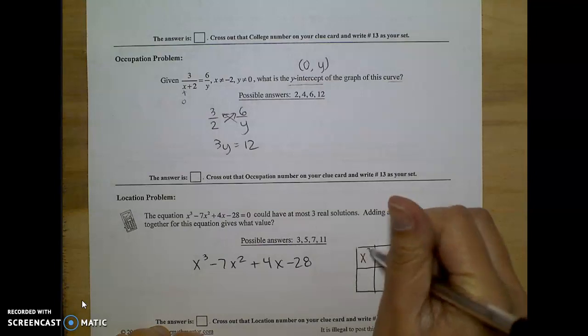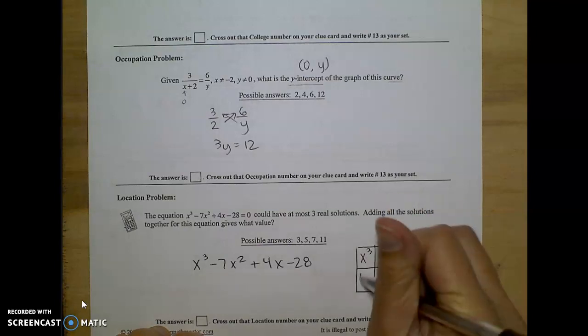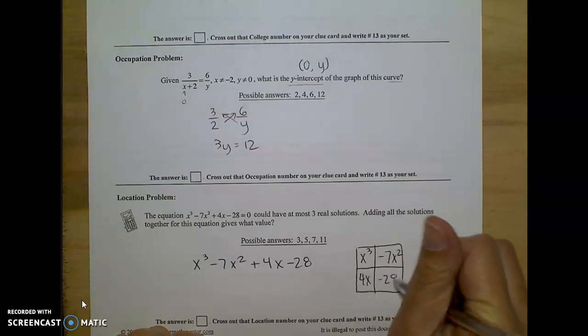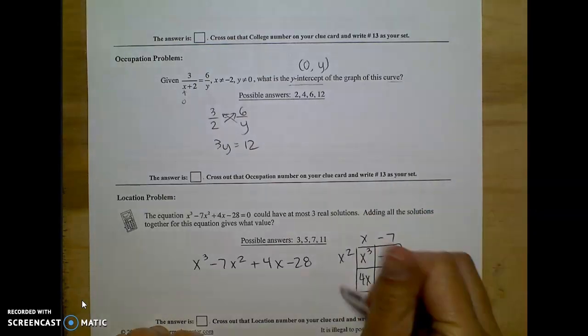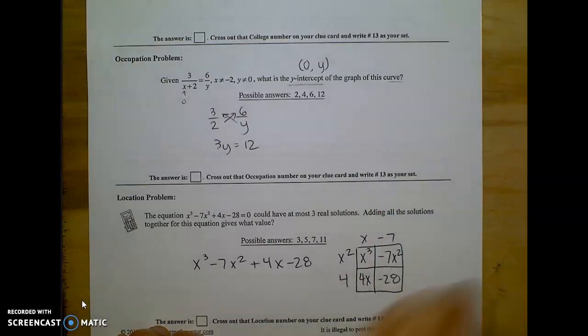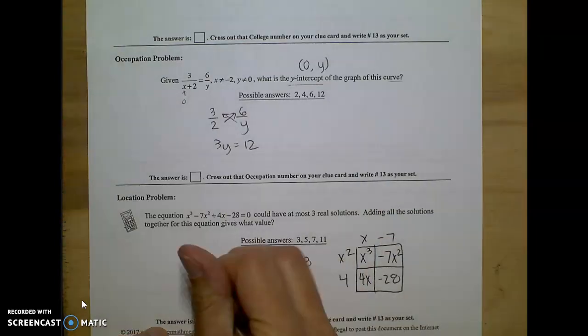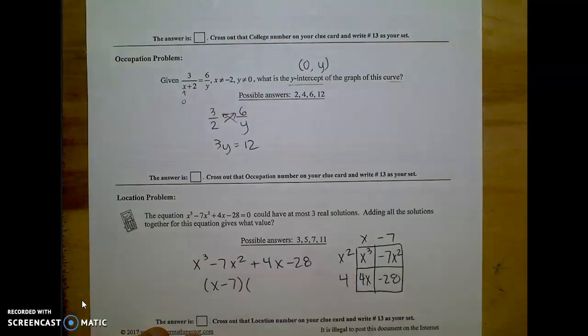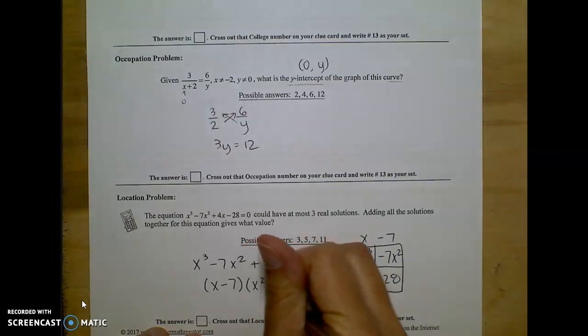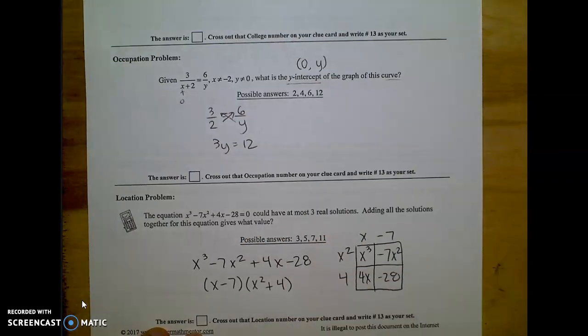And so I had x to the third, negative 7x squared, 4x minus 28. I factored that. So we get x minus 7. And I feel like I forgot a negative somewhere, no? X squared plus 4.